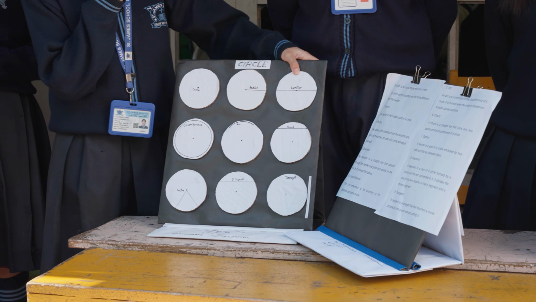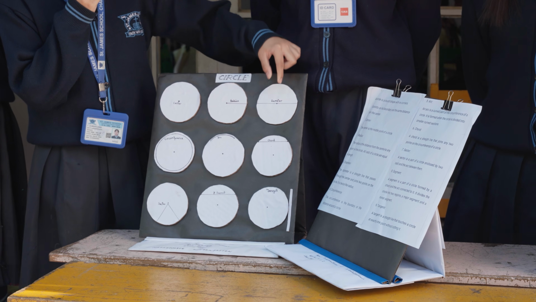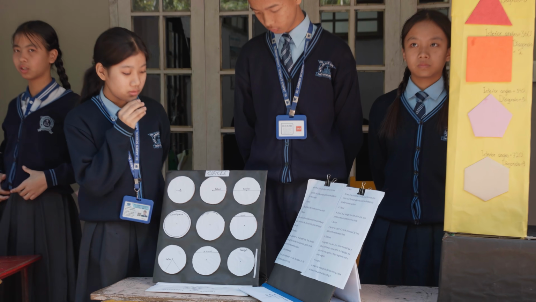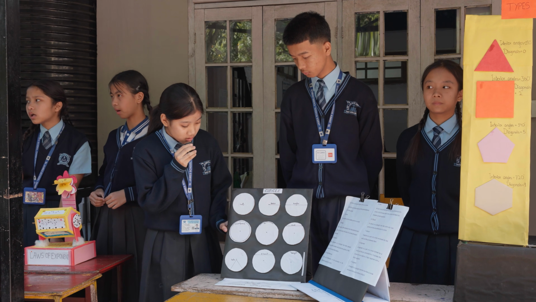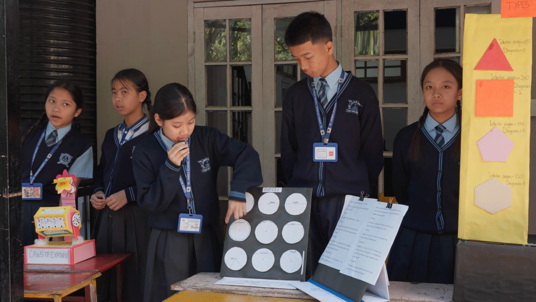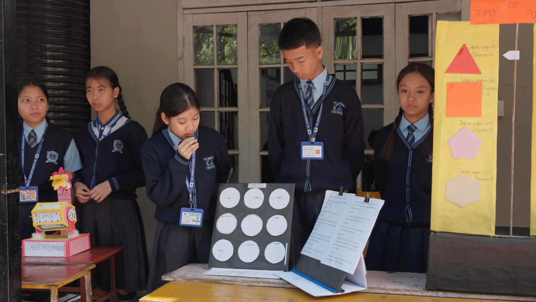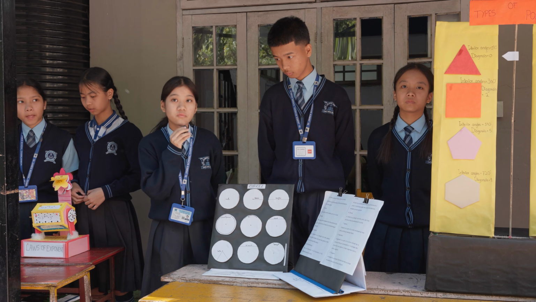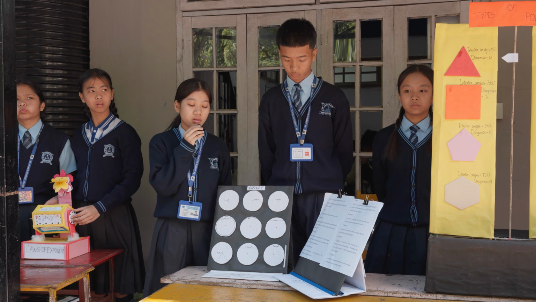And next, diameter. The diameter is a straight line that passes through the center and joins 2 points on the circle. It is twice the radius. And we have circumference. The circumference is the boundary or the distance around a circle. And arc. An arc is a curved part of the circumference of a circle. It is formed when the circle is divided into a smaller curved section.